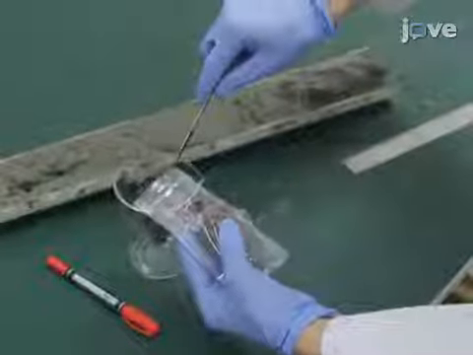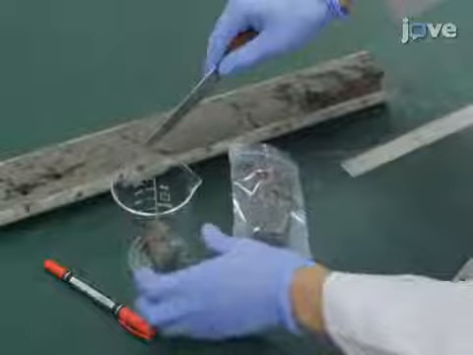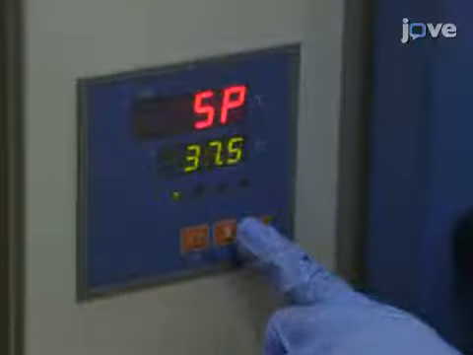When ready to continue, transfer the wet sediment samples into pre-cleaned beakers and place them in an oven at 40 degrees Celsius for 24 hours to dry them out.